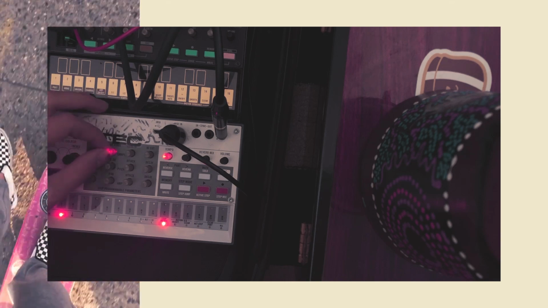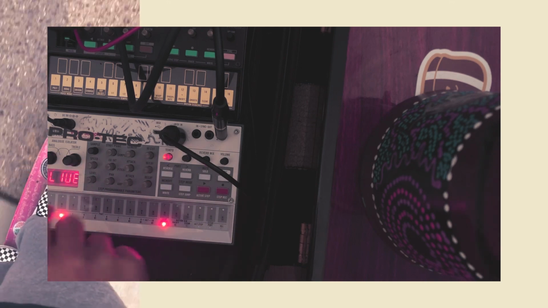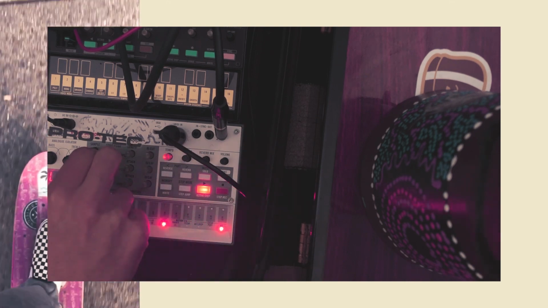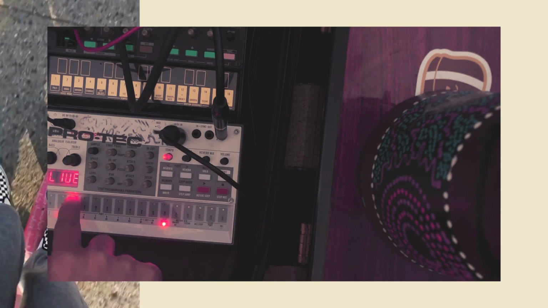And what we can do is just sample time, and let's say we want to create just a nice fade in. So that's kind of our first one we can do, this kind of fade in sample.